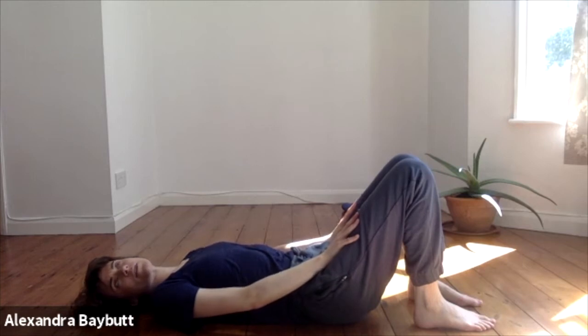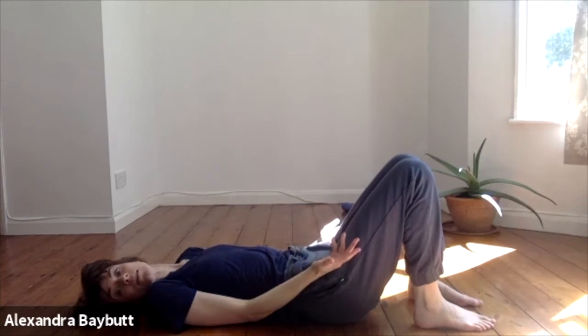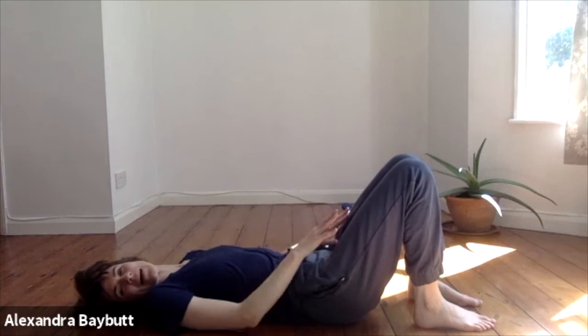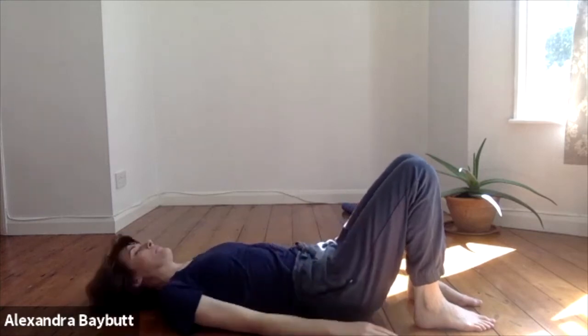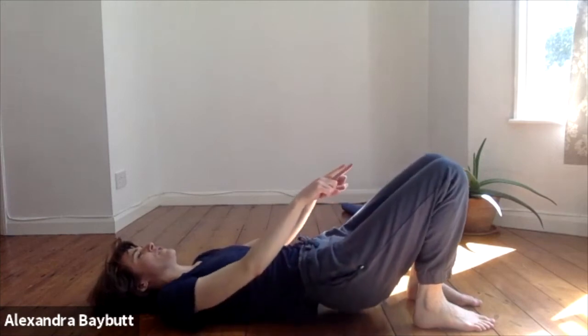Here's an example of an exercise where it can be really nice doing this in shoes, so that you already add more weight to your feet to receive the weight of your pelvis. So finding an exhale, pressing into the feet, allowing the knees to float.